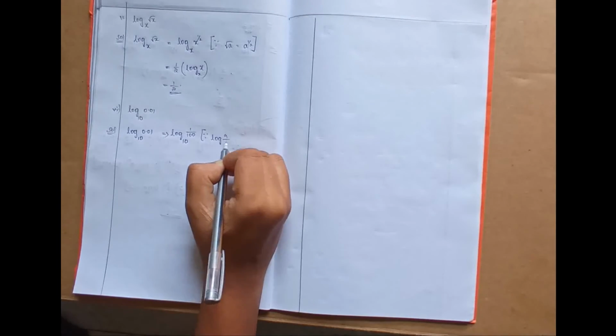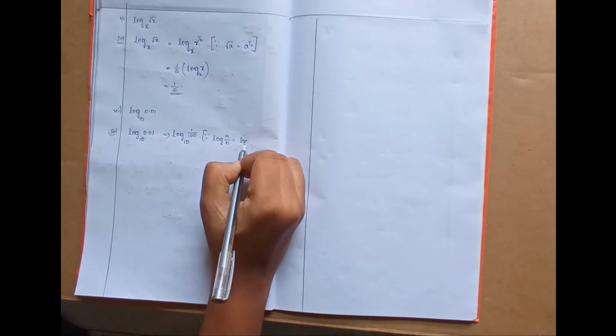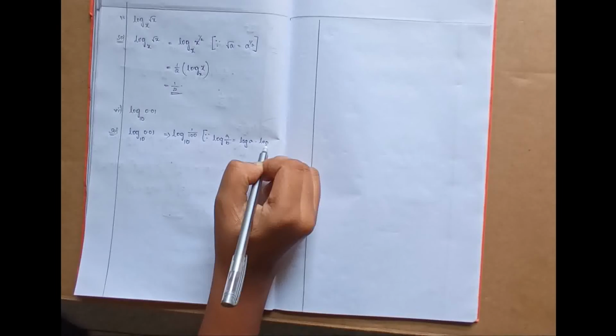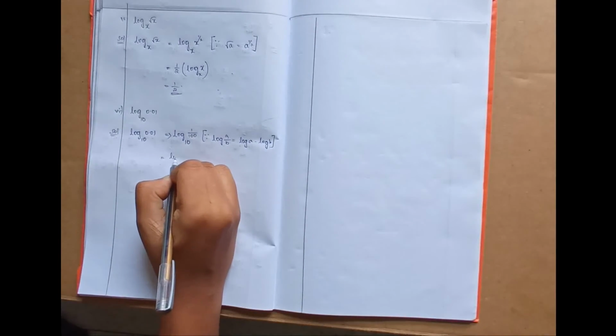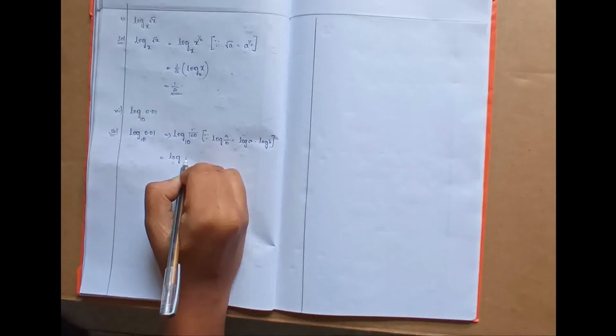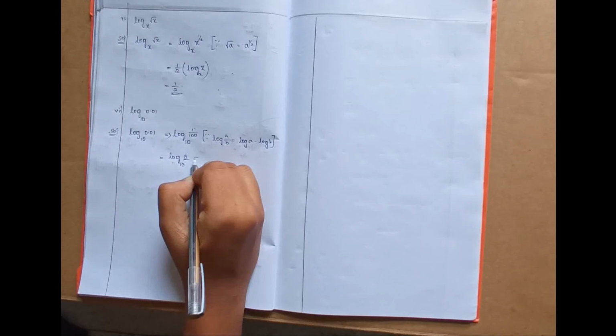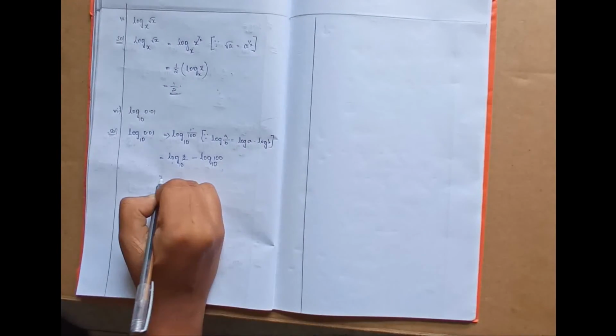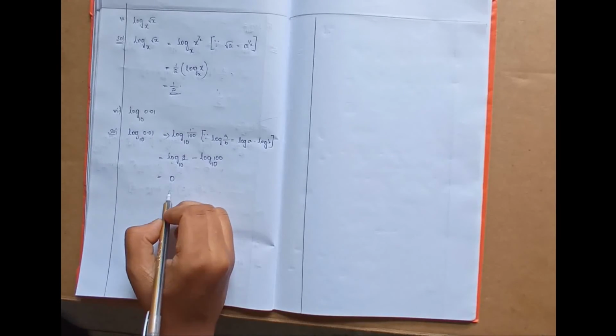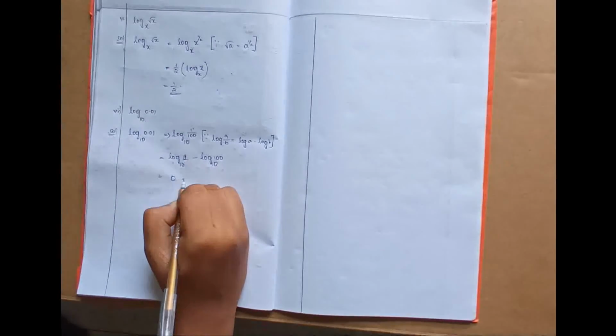Here we can apply the law: log a by b is equal to log a minus log b. Right. Here let's write that. Log 1 to the base 10 minus log 100 to the base 10. Here as you see, the first is equal to 0 because the logarithmic number is 1.